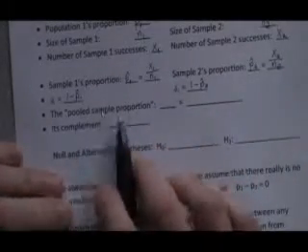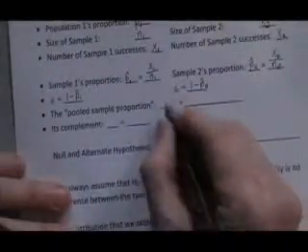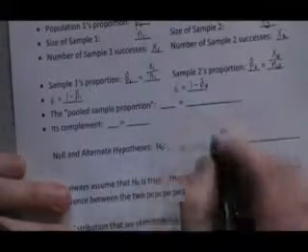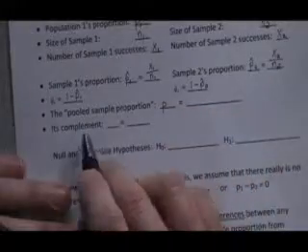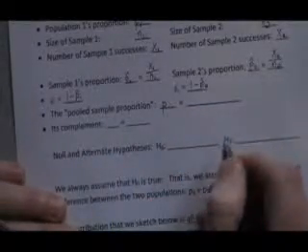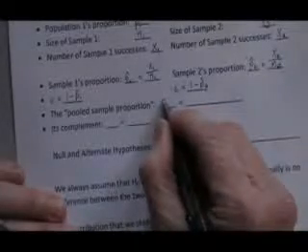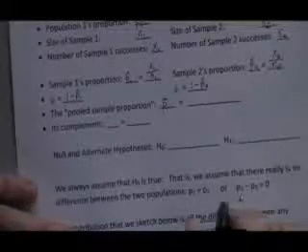The new concept, the new symbol that we have here is what's called the pooled sample proportion. I know the letter P gets overworked, but that's the way it is. This new concept of a pooled sample proportion is going to be represented by P bar, and P bar is equal to the following.